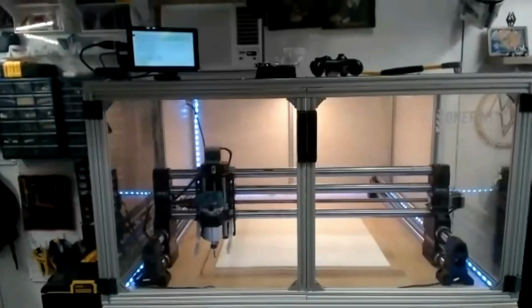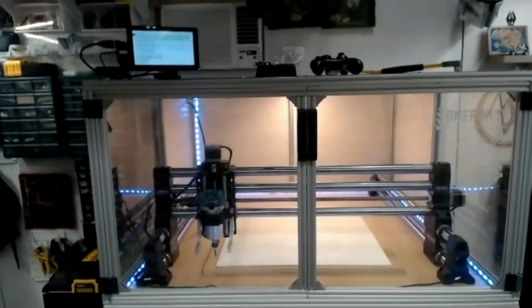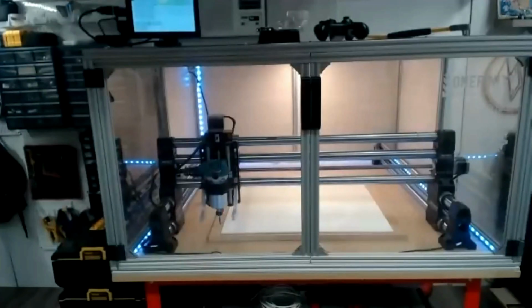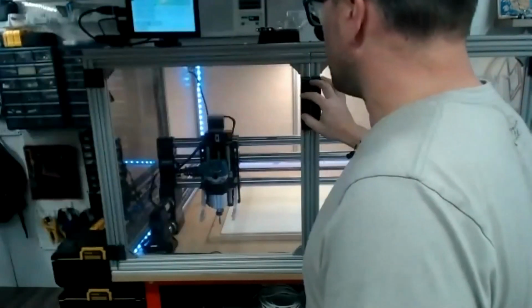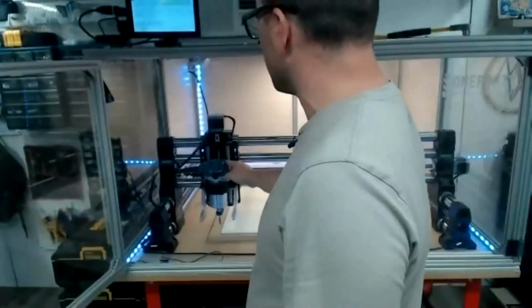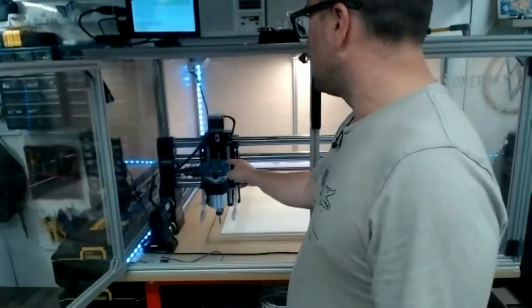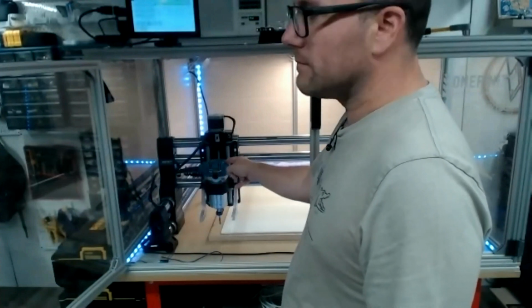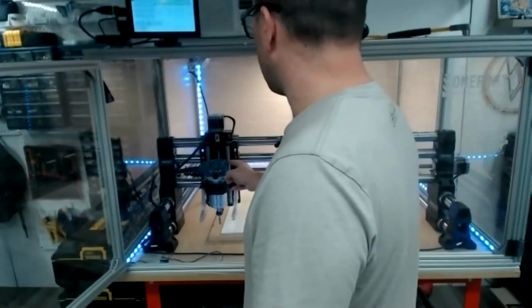Okay. So here is everything. I'm just going to let it run. You might want to turn your sound down. The other thing you'll need to know is what you're going to set your router at. You set the router speed, the spindle speed, from the dial on the machine. So I'm just going to keep it around 4 for this one.